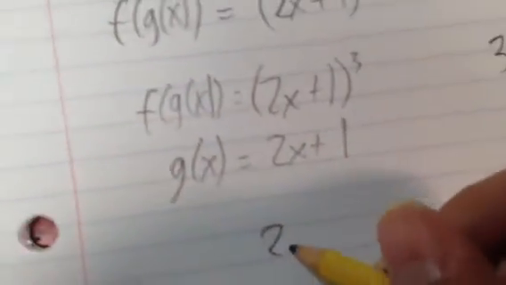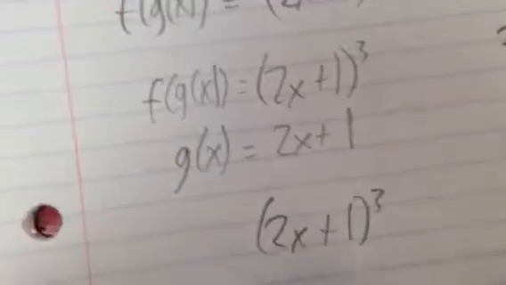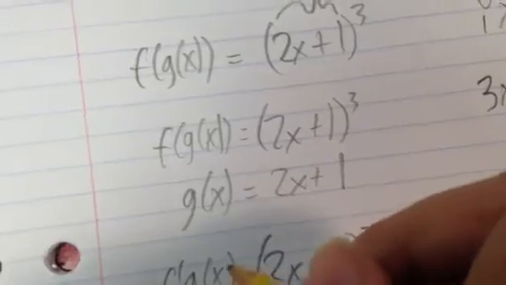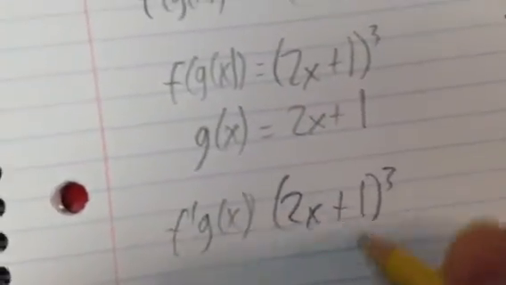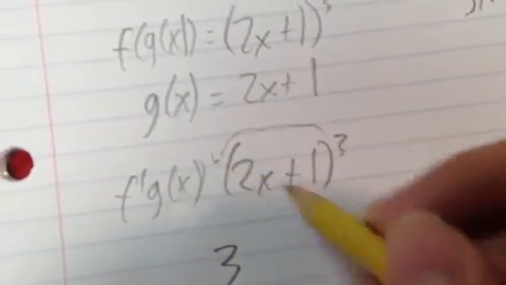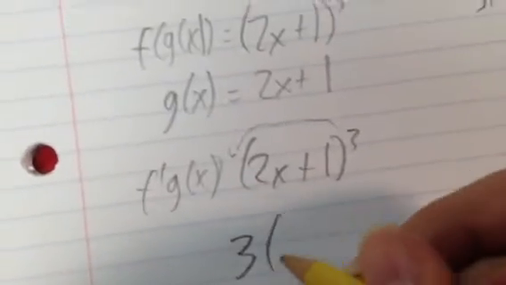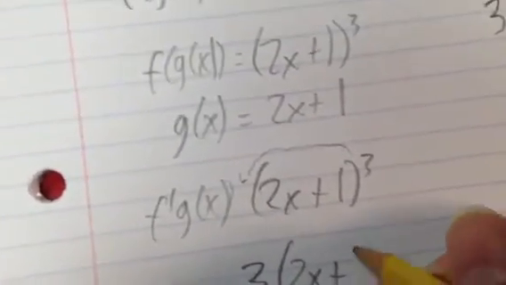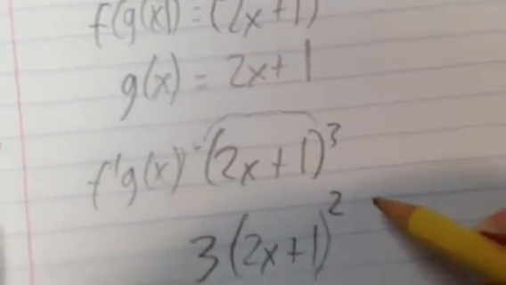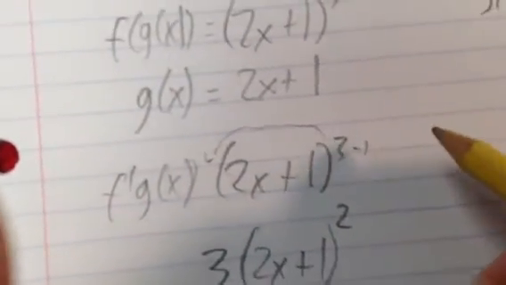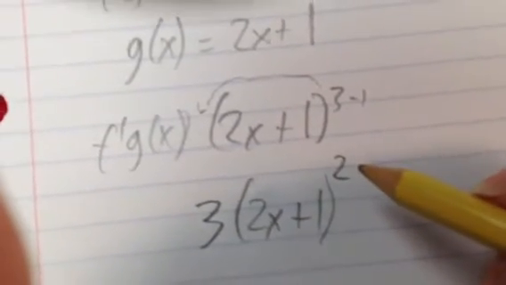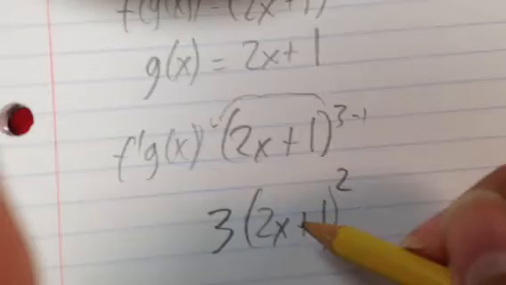2x plus 1 to the 3, its derivative would just equal 3, because we take the exponent and put it here, times the coefficient, which is 1, times the inside function, which we're not going to touch yet, raised to 2, because we're going to subtract 1 from the exponent, same way we did here. So it's going to equal 3 times (2x plus 1) squared. Now, this is the derivative of our outer function. Now we have to multiply it by the derivative of our inner function.